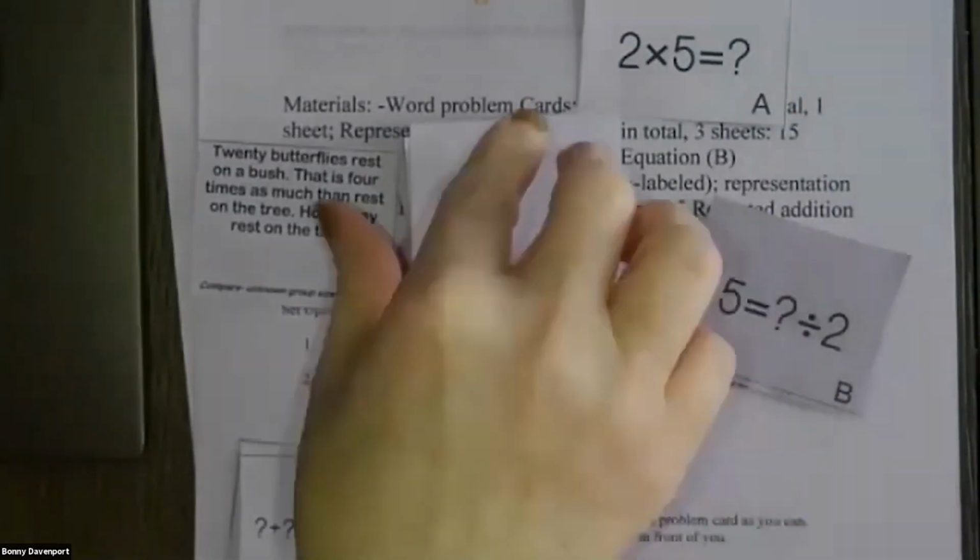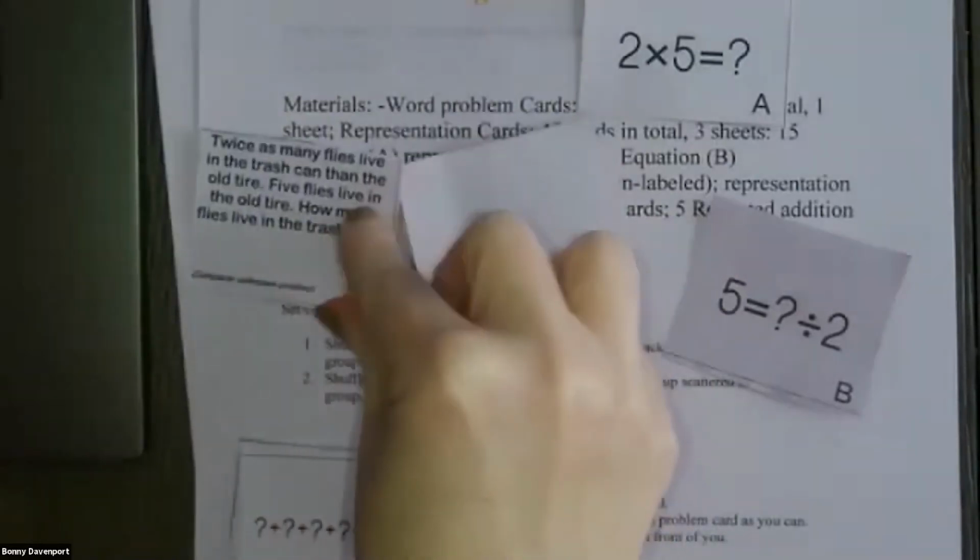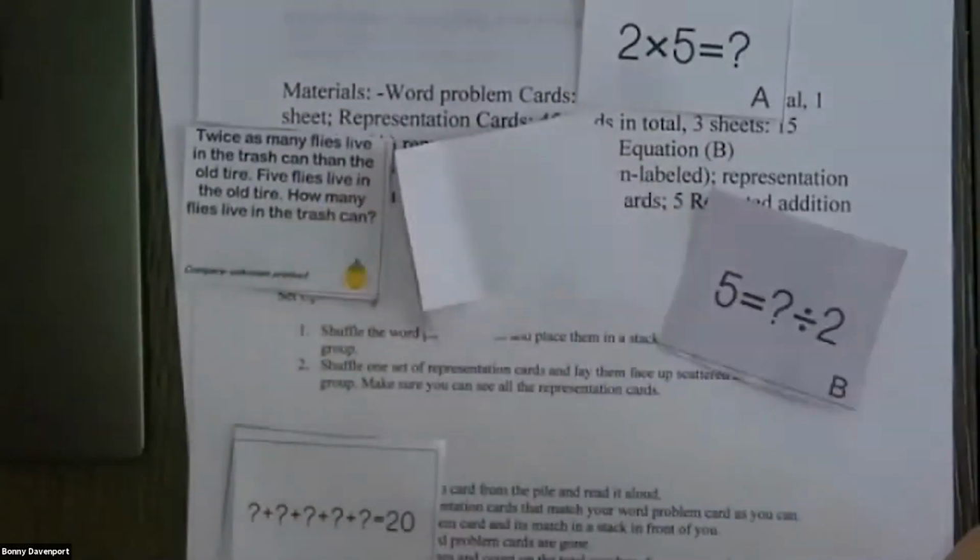So now it's my partner's turn, and they're going to flip over a card, and it says twice as many flies live in the trash can than live in the old tire. 5 flies live on the old tire. How many live in the trash can?